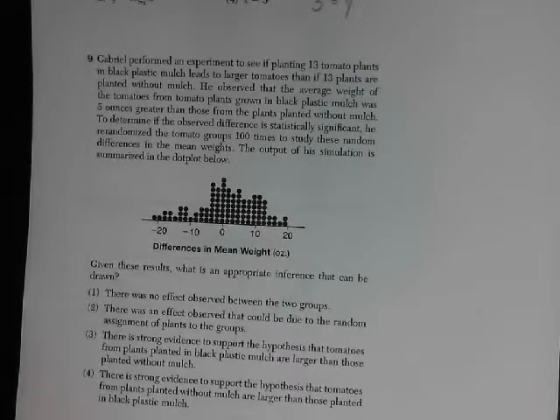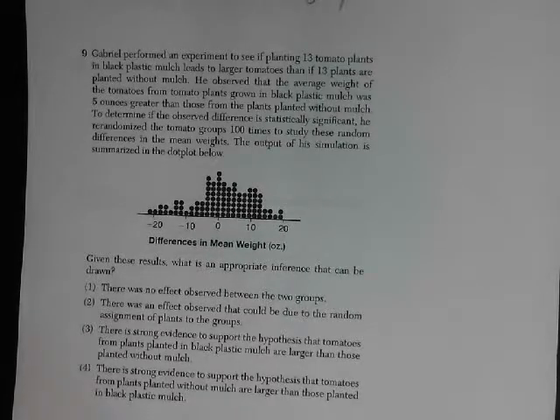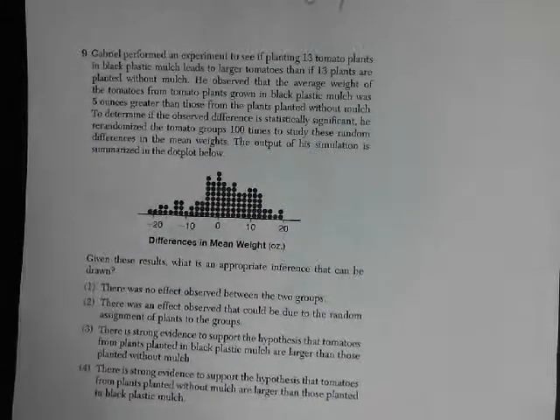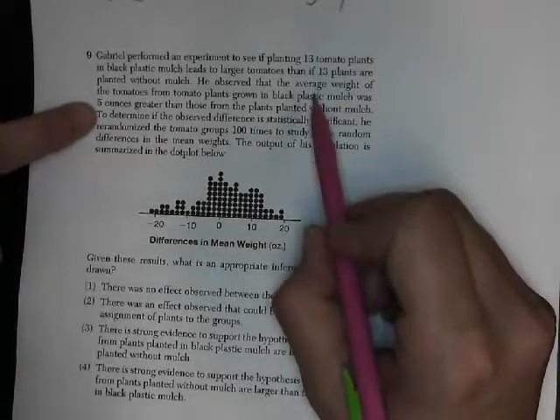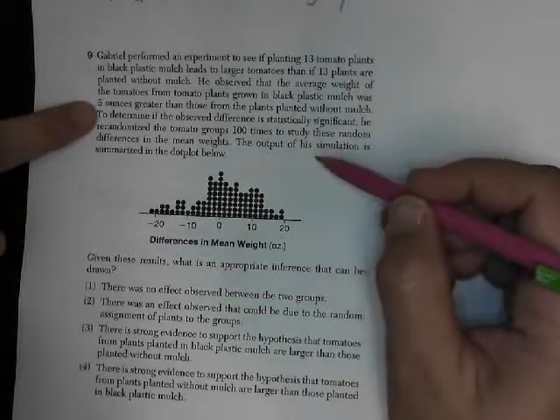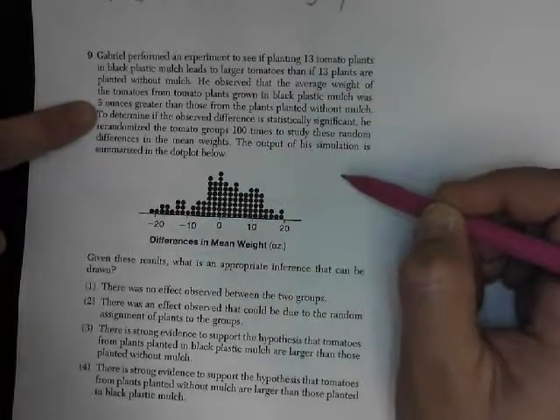Okay, anytime you have a simulation, you want to take your result or your observed difference and see where it falls on the graph. It doesn't tell us whether to do mulch minus no mulch or no mulch minus mulch.